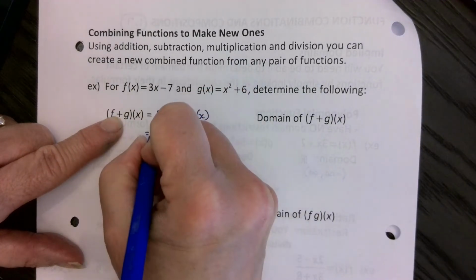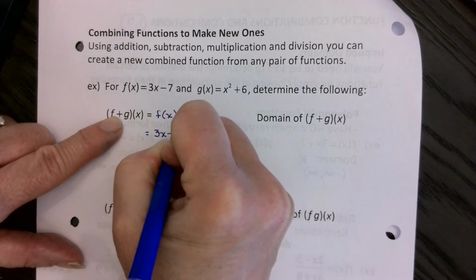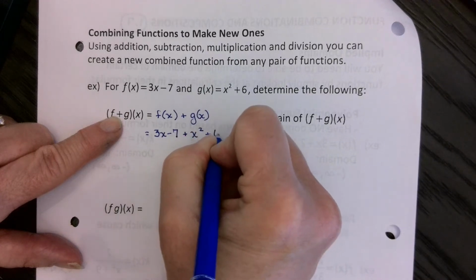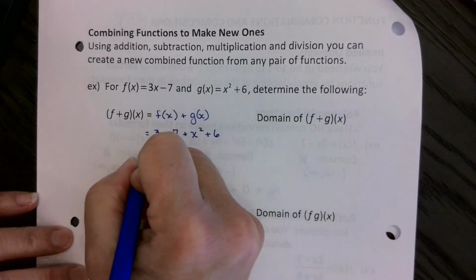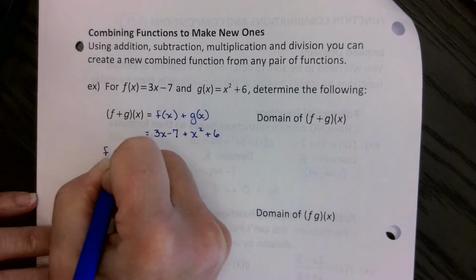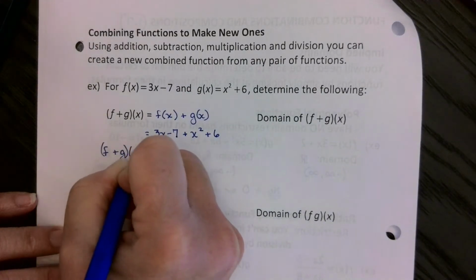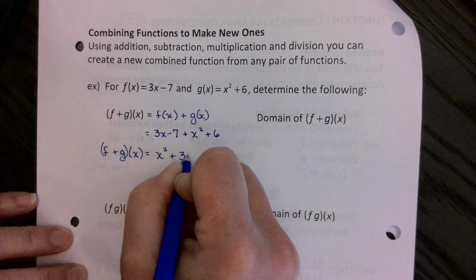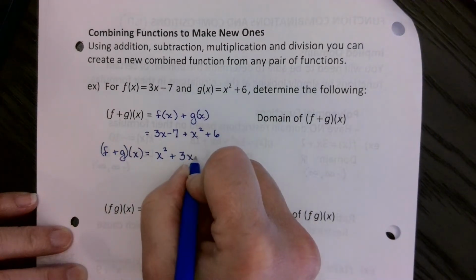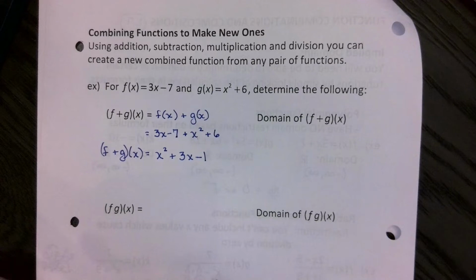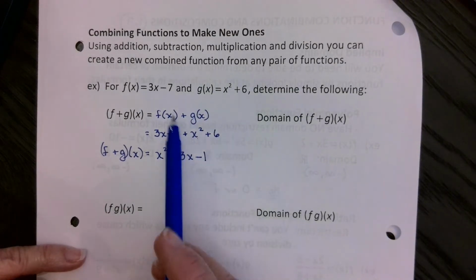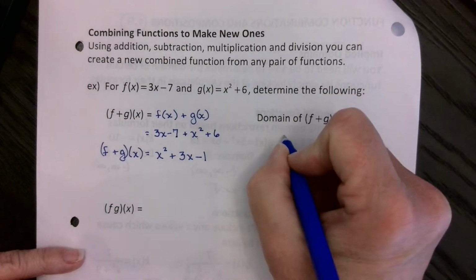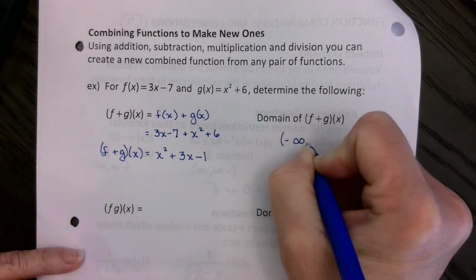So this gives us 3x minus 7. Your g of x is x squared plus 6. Now you just put it in order. Your f plus g of x, you have x squared plus 3x, and a negative 7 and a positive 6 is negative 1. No domain restrictions. There weren't any up here, and when we combined them, there wasn't any in here. So our domain is negative infinity to infinity.